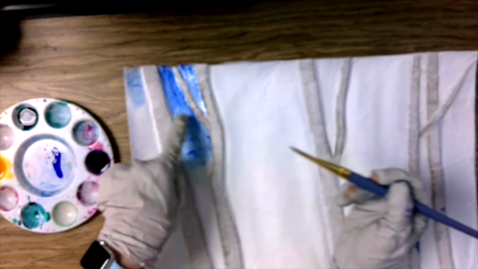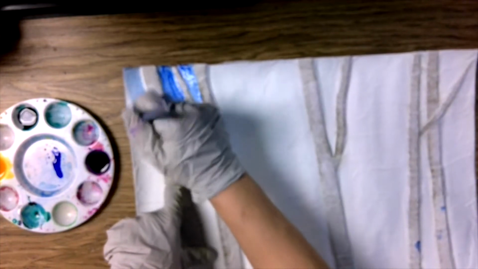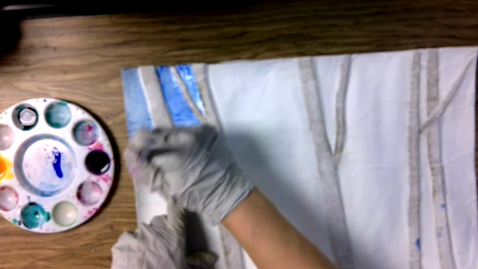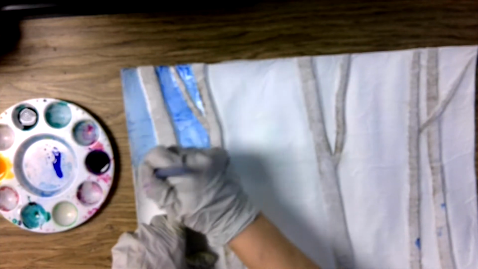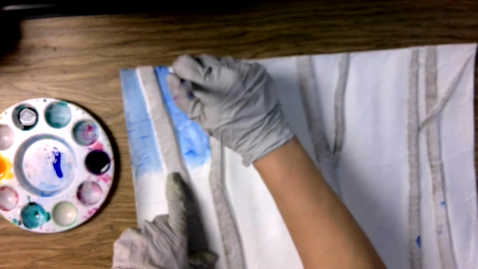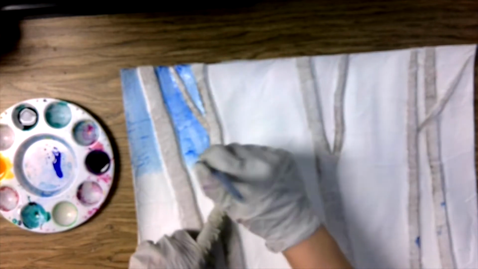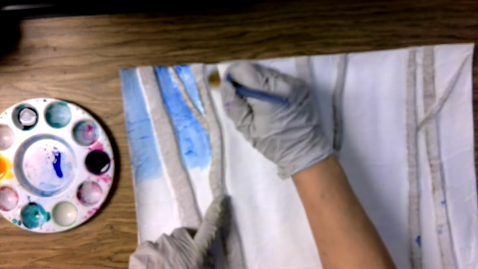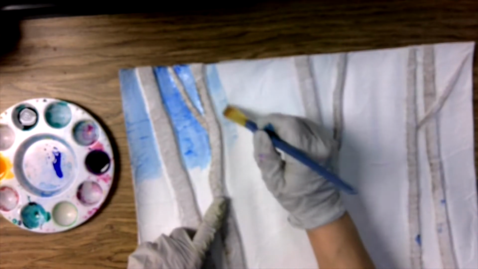And remember, what lands on one side of the tree needs to be on the other side of the tree. And it's looking a little bright, so I'm going to add more water to that. I don't want it too bright. And have it come across. So I'll go ahead and do this area.